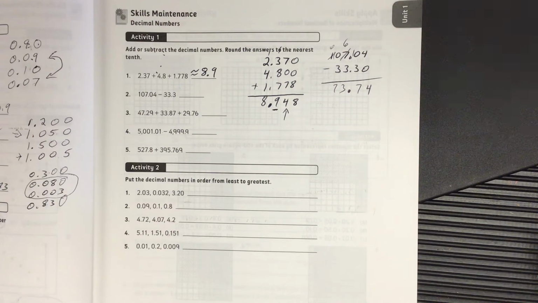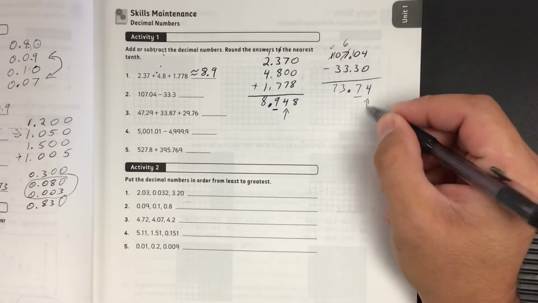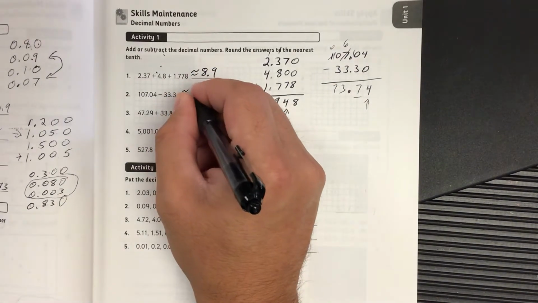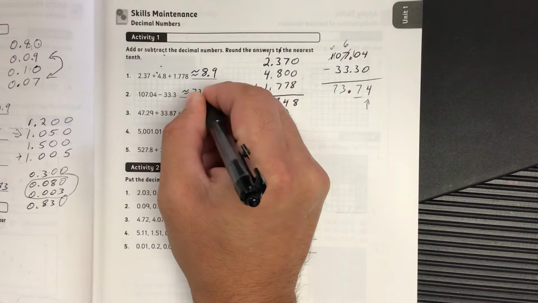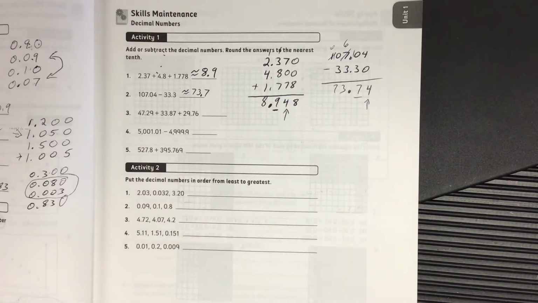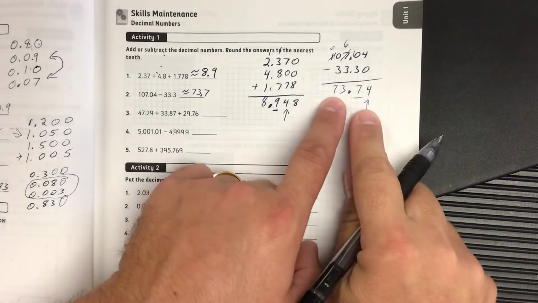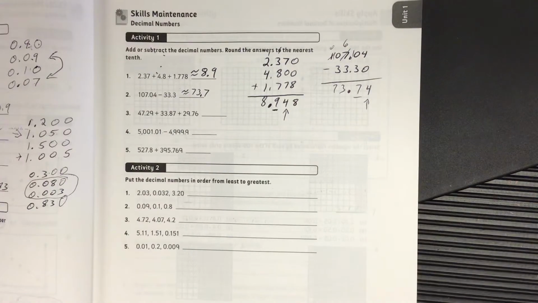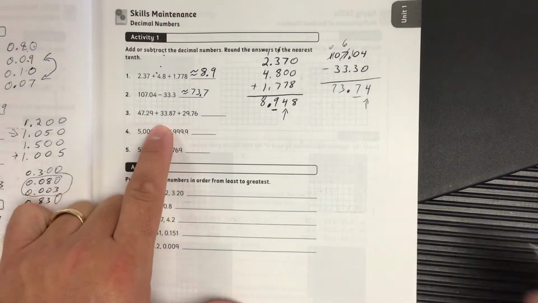It's gonna stay the same. Yeah, it's not going to round up again. 4 will not round up that 7, so I'm going to say about 73.7. Now, some questions, like that one that you're working on right now, Asia, will ask you for an exact answer and a rounded one. So you got to list them both. This one is just asking us to round it.